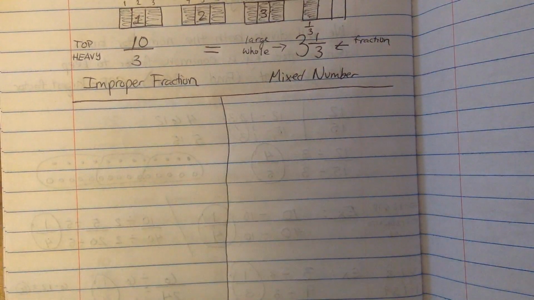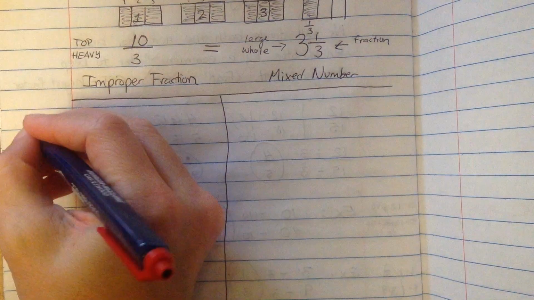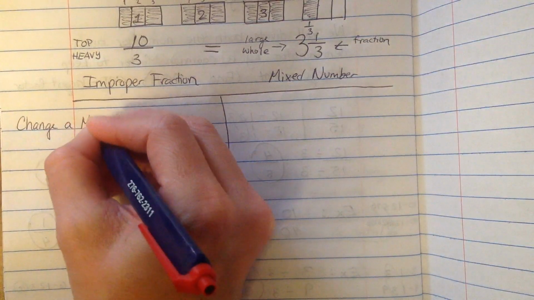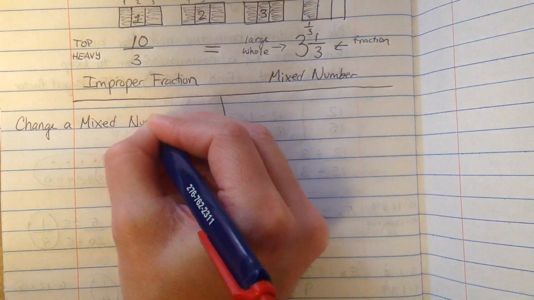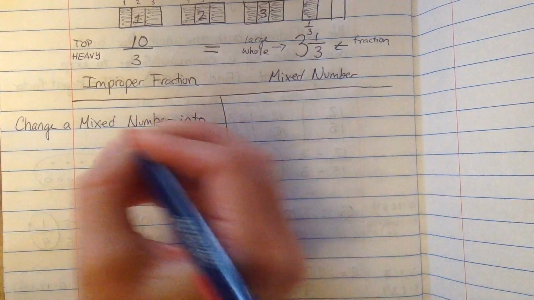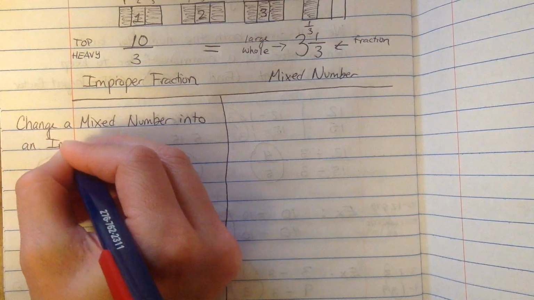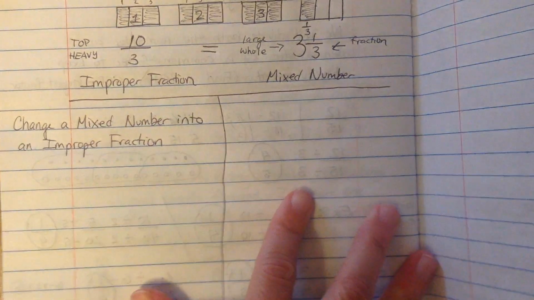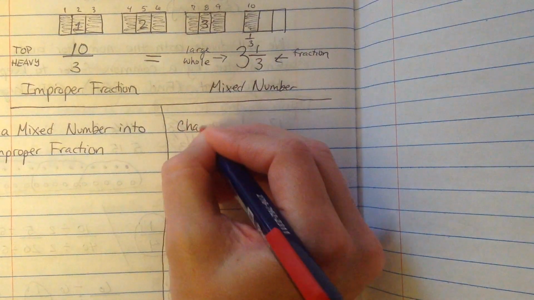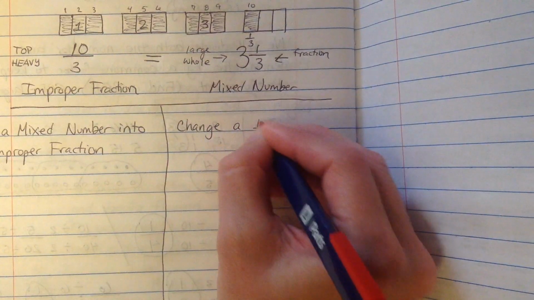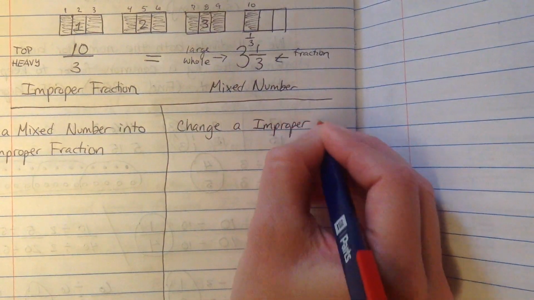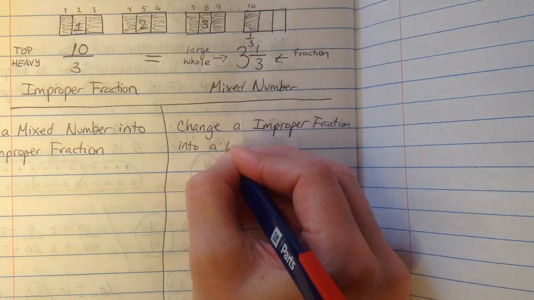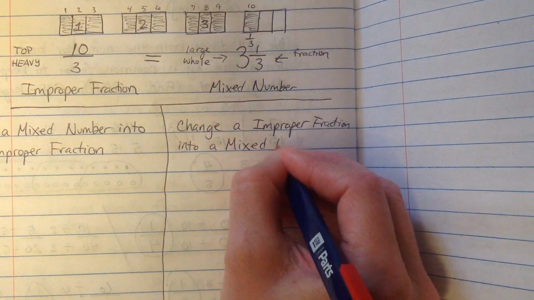And so on this side of our page, we're going to talk about going from, or to change, a mixed number into an improper fraction, and on this side we're going to talk about changing an improper fraction into a mixed number.